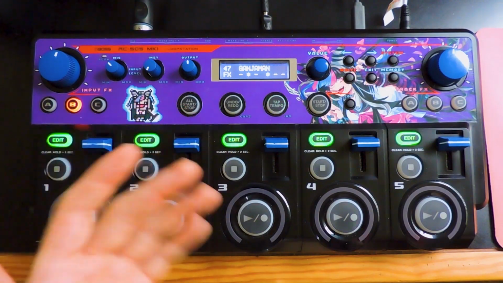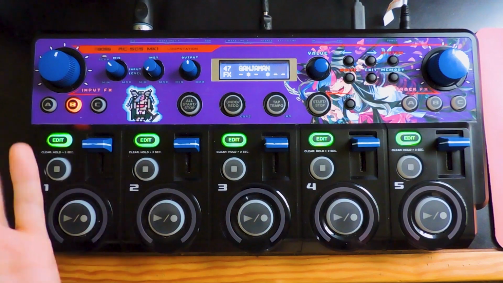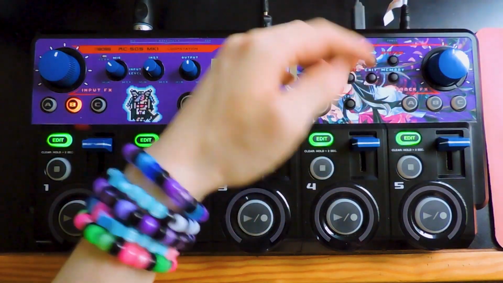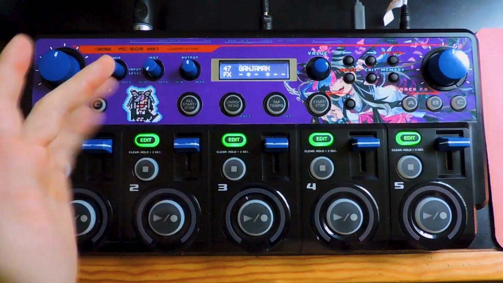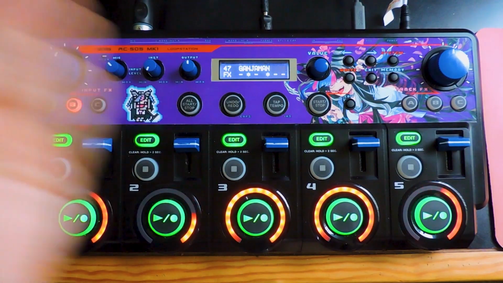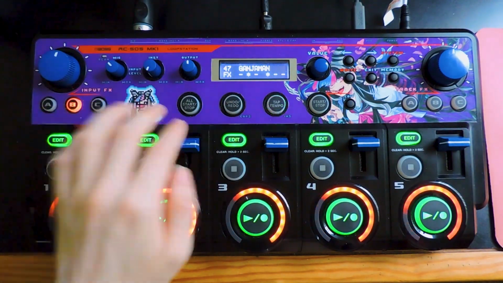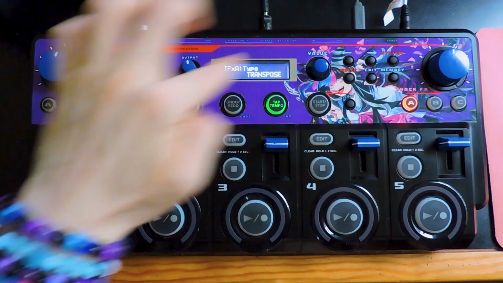You can also just transpose your entire track to be plus whatever number of semitones that you want it up. So like Ganjaman. But like nightcore.